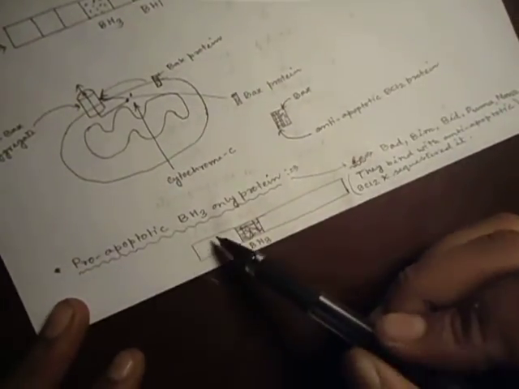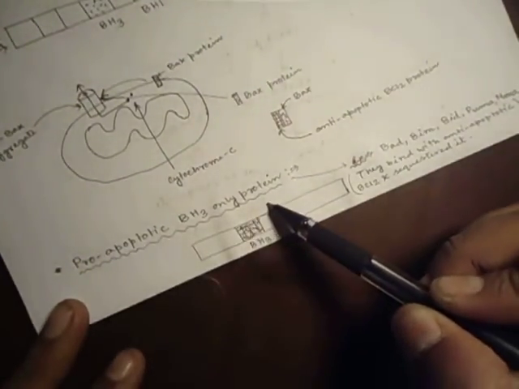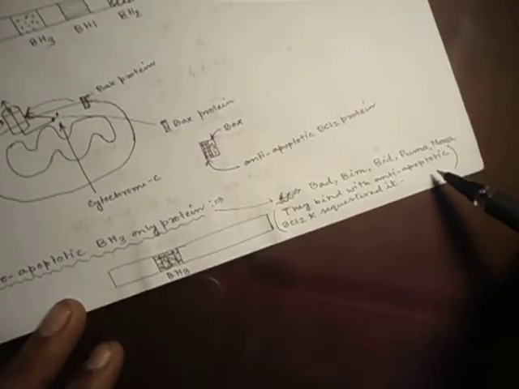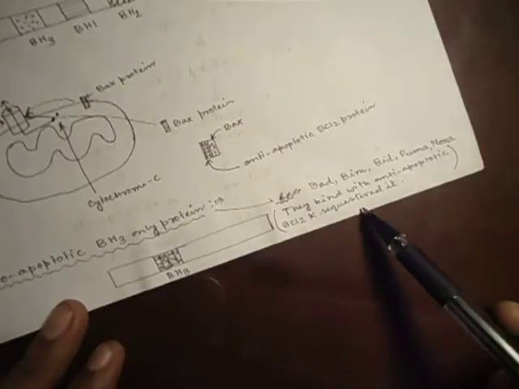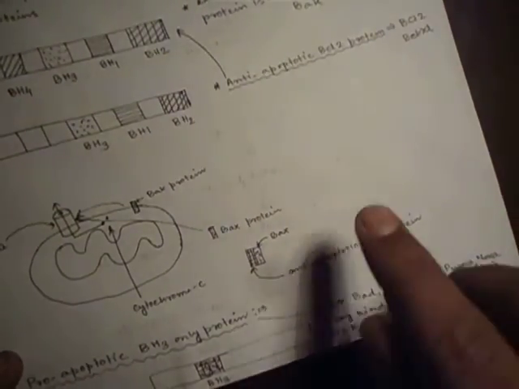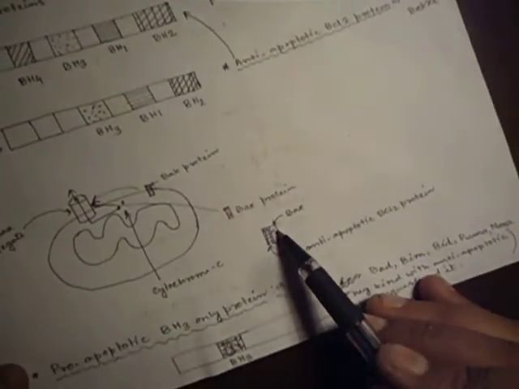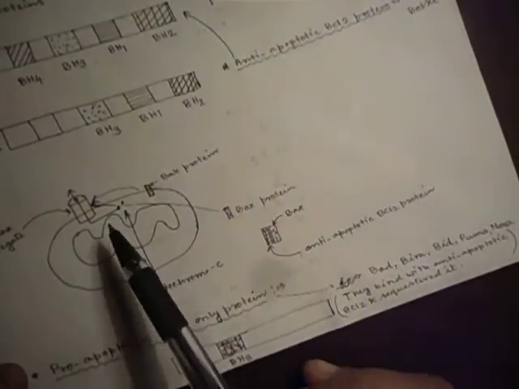Now, pro-apoptotic BH3 only proteins, examples of that are BAD, BIM, BID, PUMA, NOXA. They bind with anti-apoptotic BCL2 and sequester it. Anti-apoptotic BCL2, that means BCL2 and BCL-XL, bind to the Bak protein and stop the channel from forming.